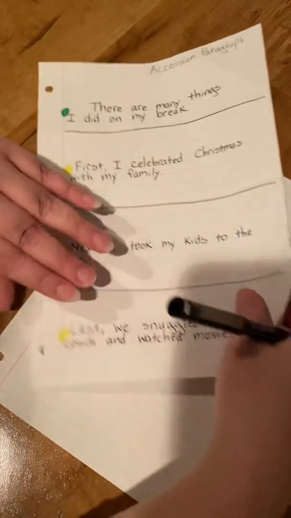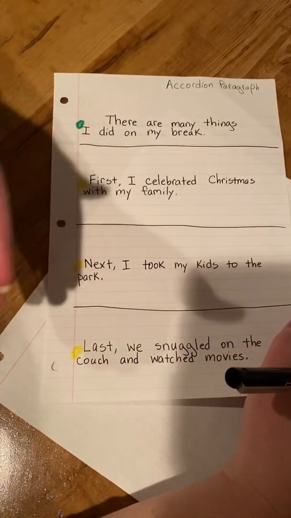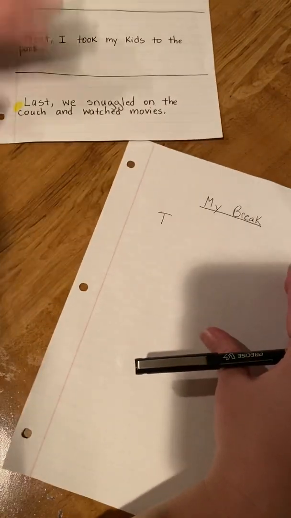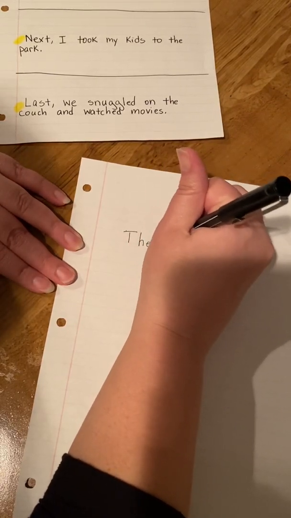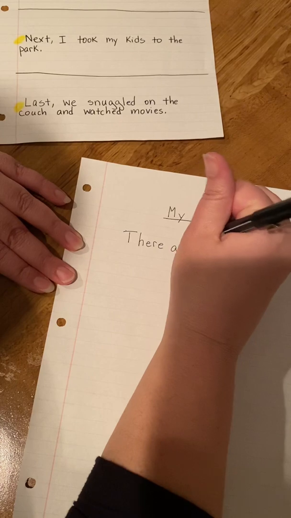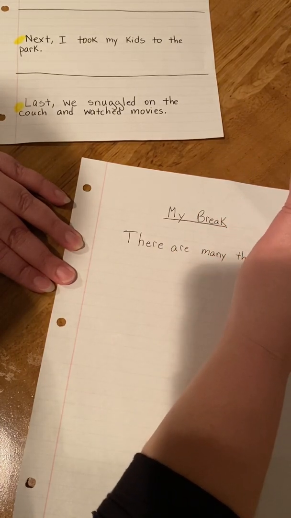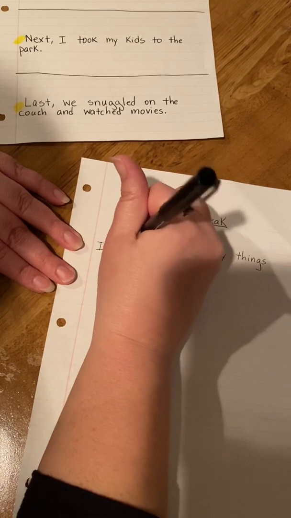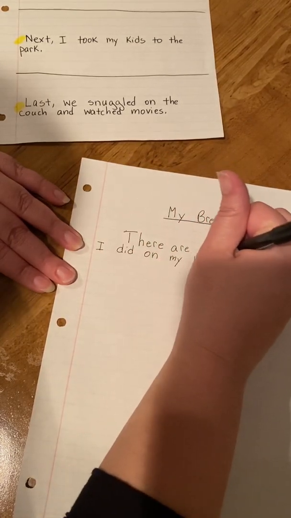And I'm just going to copy. Friends, I don't have to think of anything new. All of my words are already here. All I have to do is copy it onto my final draft. So, there are many things I did on my break.